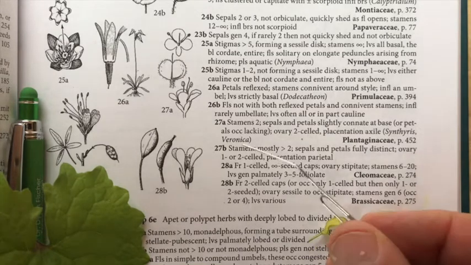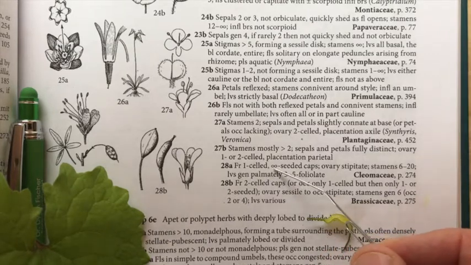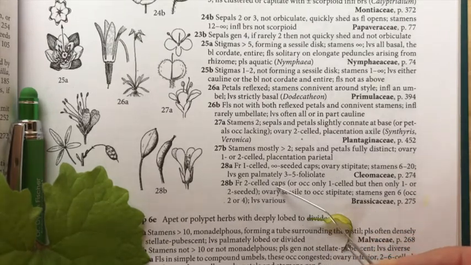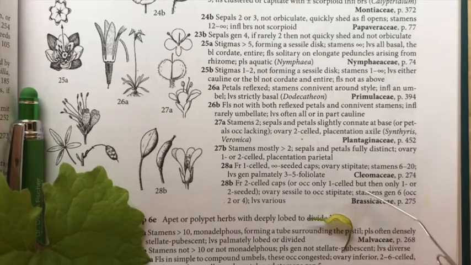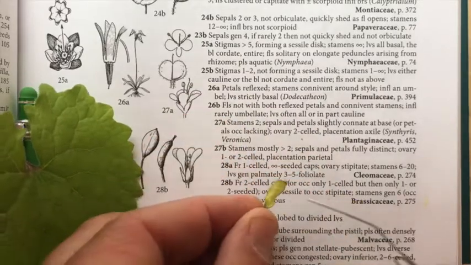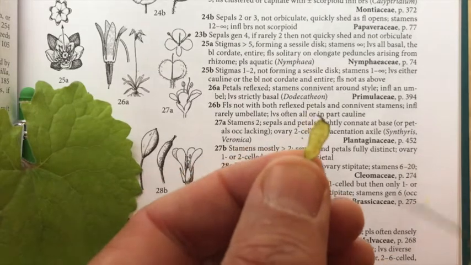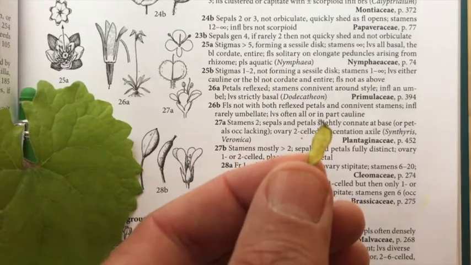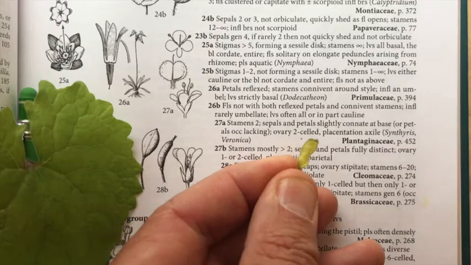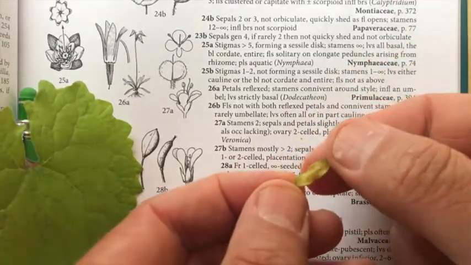We also have to say something about the fruit, and unfortunately our fruit here is in a kind of immature stage, but it is a typical fruit for this particular family. We have to say fruit one-celled, numerous seeded capsule, or fruit two-celled capsule, only occasionally one-celled. If we look in here, it's hard to tell if this is one or two-celled because it's so young, but when we hold this up to the light, I can actually see 8 clear seeds inside of this fruit developing.